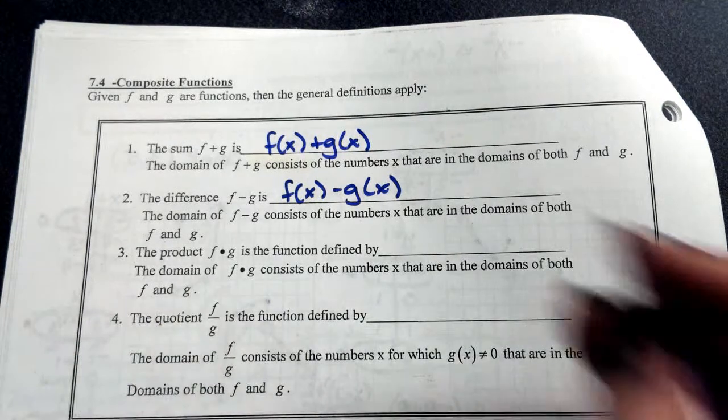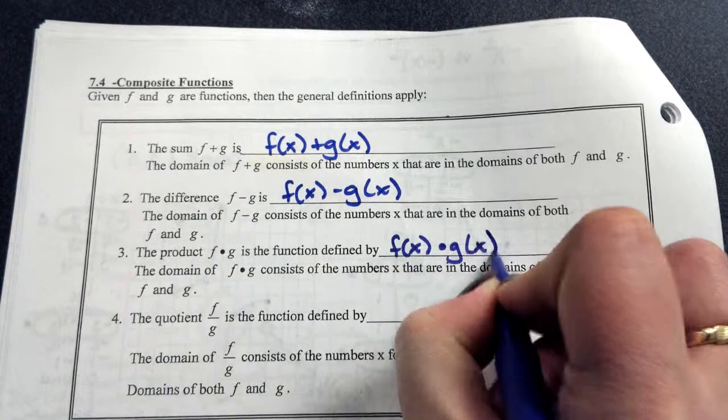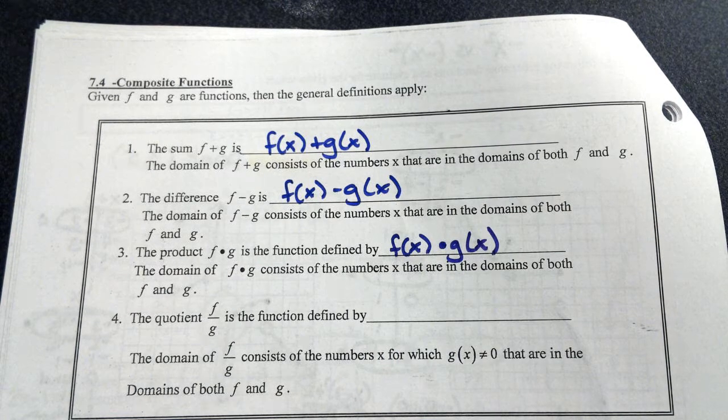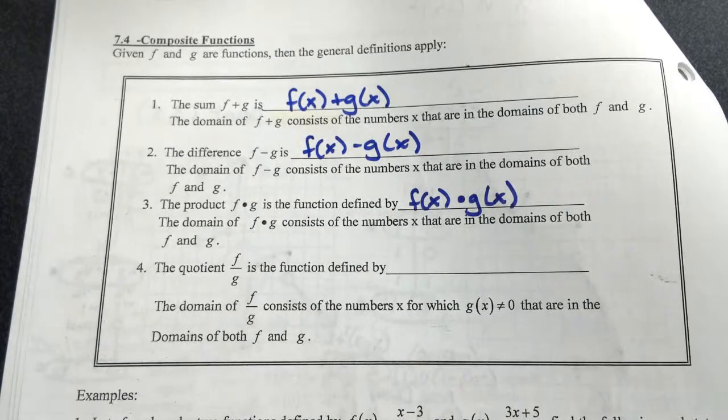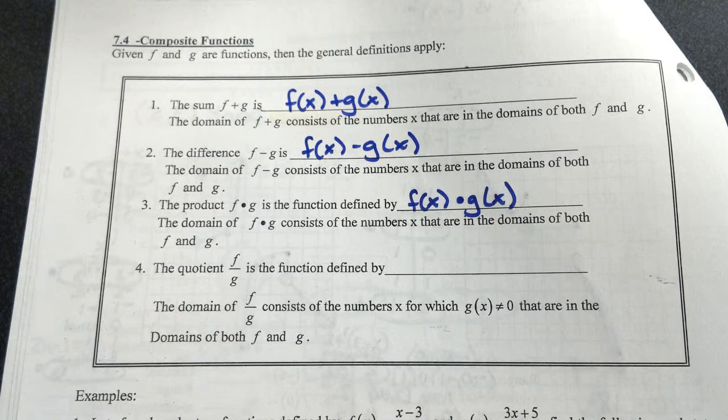You can also multiply two functions together. So f of x times g of x. Again, the domain is going to consist of whatever that product is of f and g, along with the domain of function f and function g.